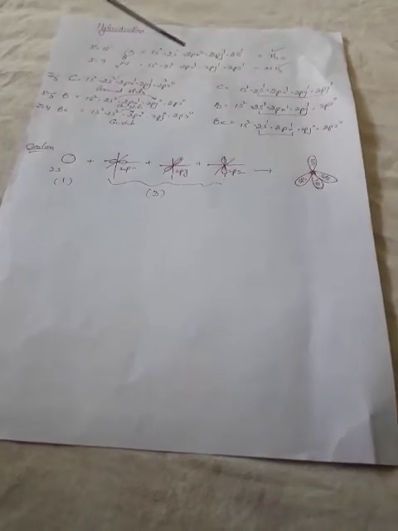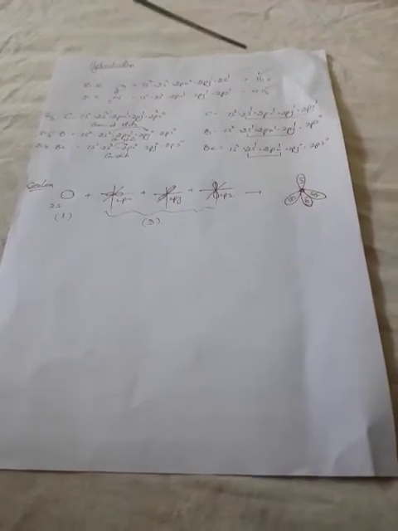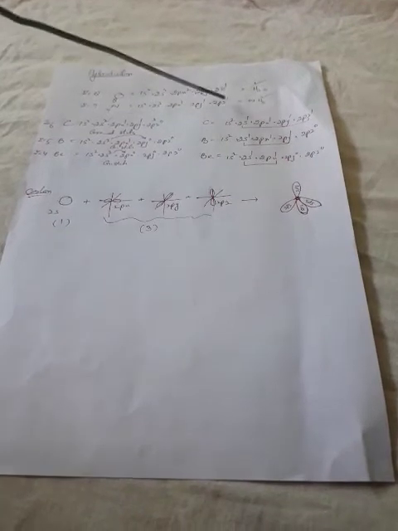So the covalency of the nitrogen atom in ammonia is 3. As you see, in case of oxygen there are two half-filled orbitals, so its covalency is 2. In ammonia there are three half-filled atomic orbitals, and its covalency is 3.